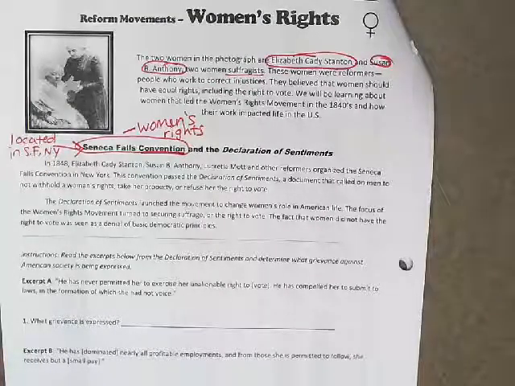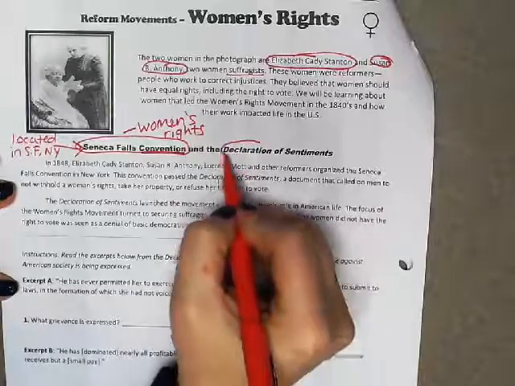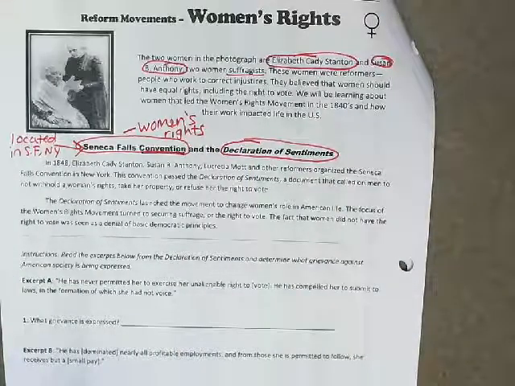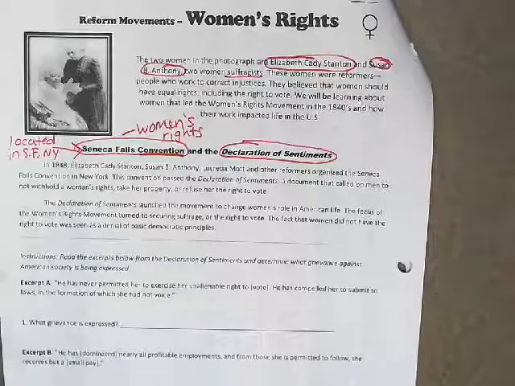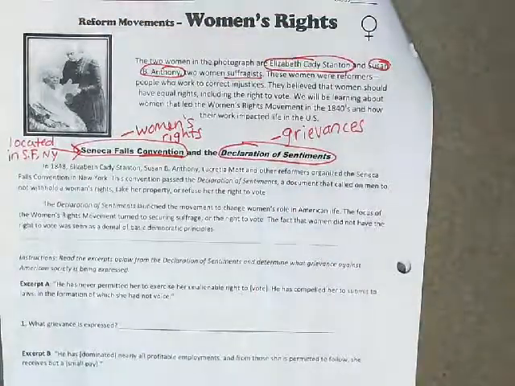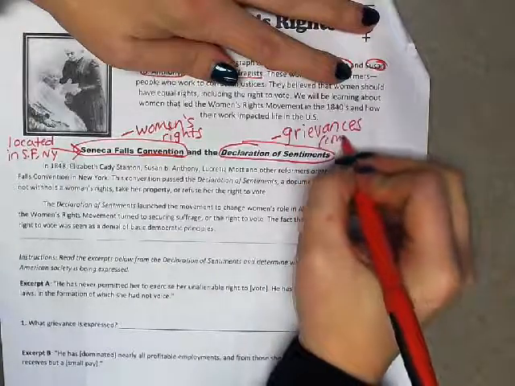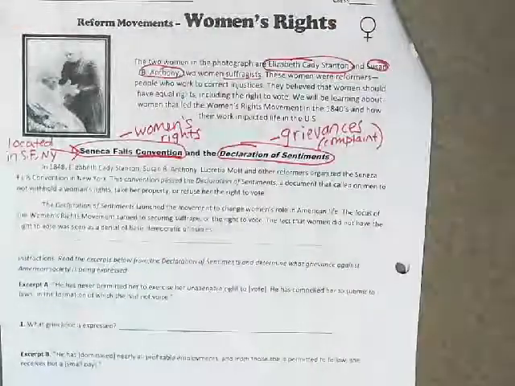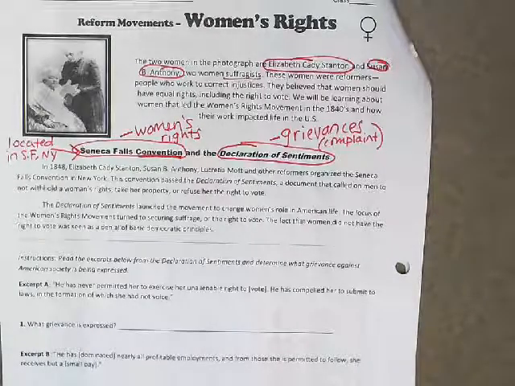So Susan B. Anthony and Elizabeth Cady Stanton are trying to get everyone amped up at this convention, and they come prepared with the Declaration of Sentiments. The last time we said declaration, we talked about the Declaration of Independence, and it's actually very similar. So the Declaration of Sentiments is the document they're going to pass out to everybody, and in this document is where we're going to have the grievances. You should remember what this word is. This word means a complaint. And we saw complaints in the Declaration of Independence, the colonial complaints. Well, this time it's women's complaints. So they come with this document all organized where they are going to list their complaints. We're actually going to read what these women said and how they said it.